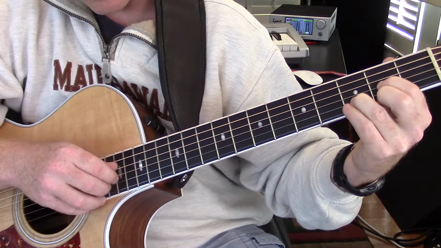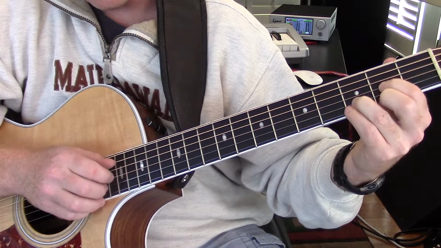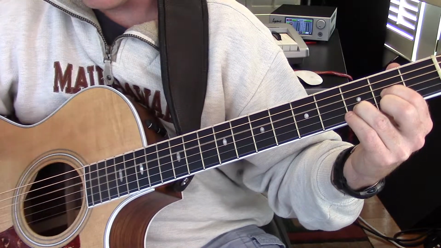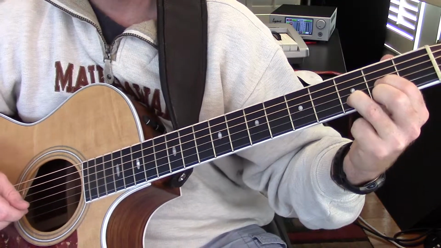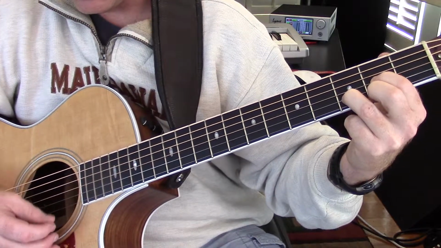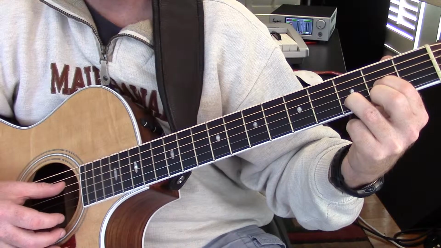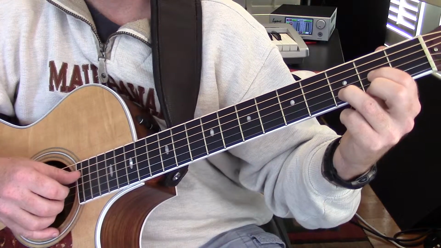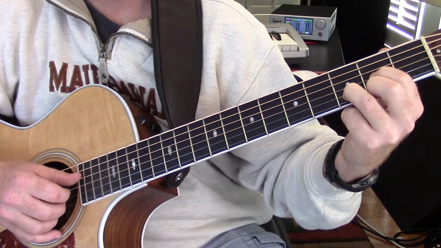So it's not string 4, 3, 2, it's string 1. So we found the third. That's F sharp within a D major chord. The third is F sharp. It goes D, E, F sharp. In other theory lessons, we'll cover why that is a sharp and not just F.